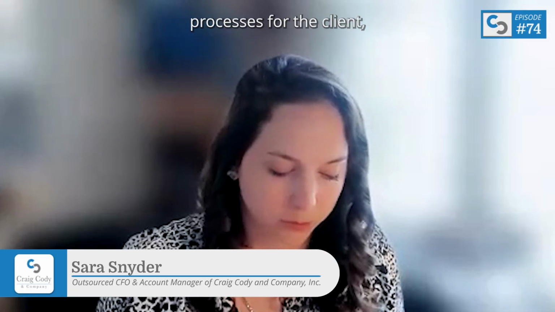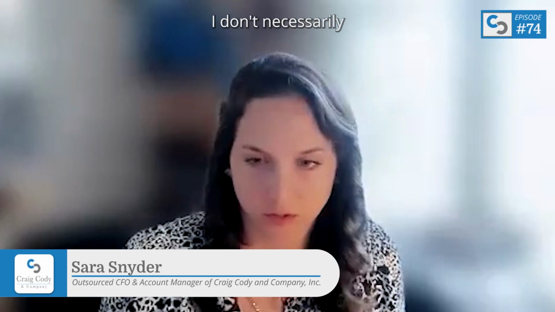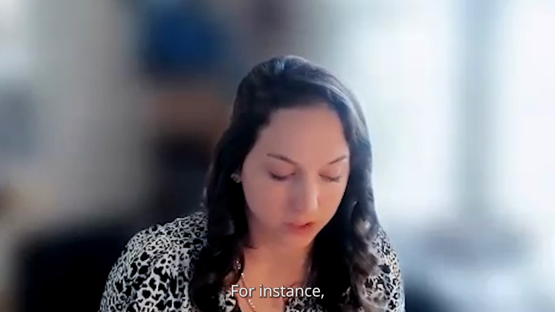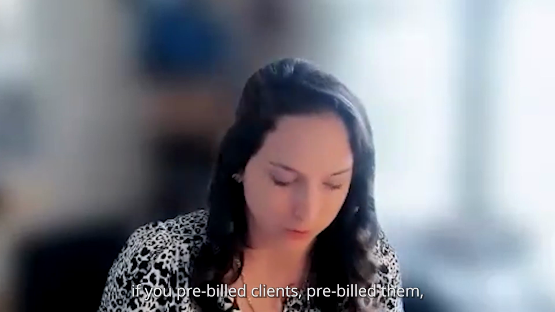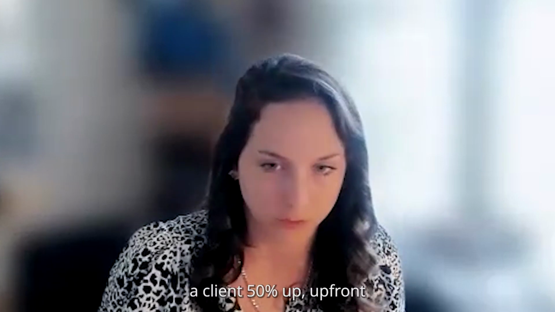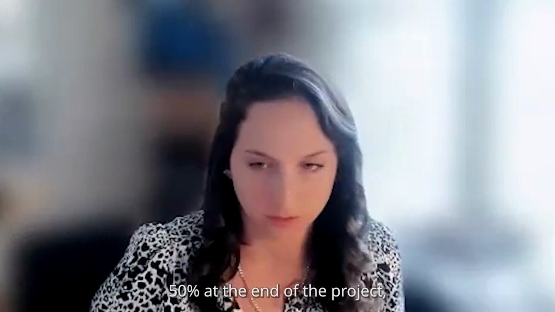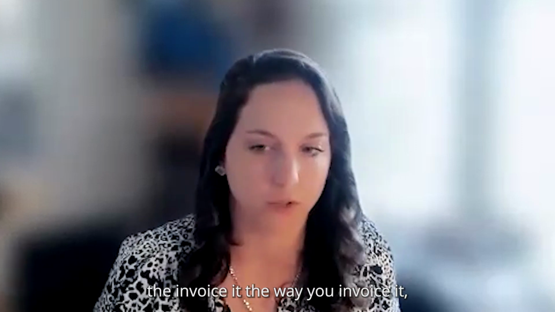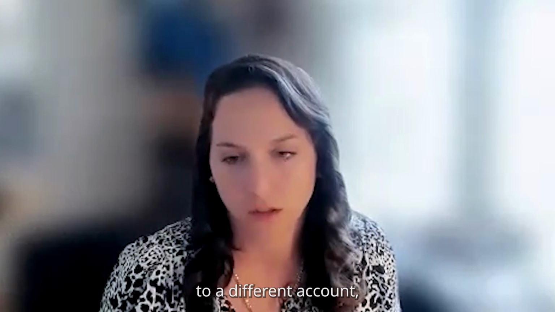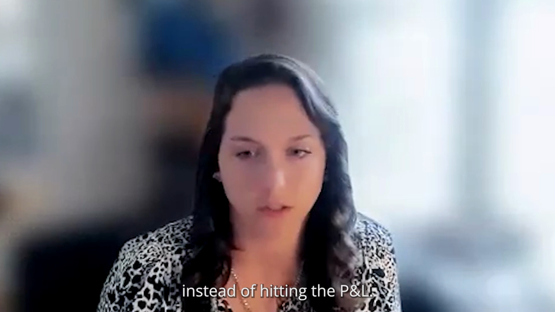So whatever the invoicing process is for the client, I don't necessarily want them to change that. For instance, if you pre-bill clients, pre-bill them. If you bill a client 50% upfront, and then you bill them 50% at the end of the project, still do the invoice the way you invoice it. It's just going to go to a different account on the balance sheet instead of hitting the P&L.